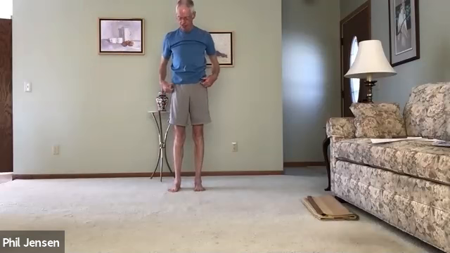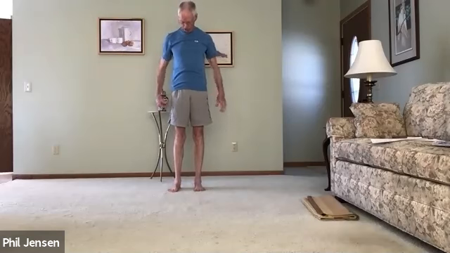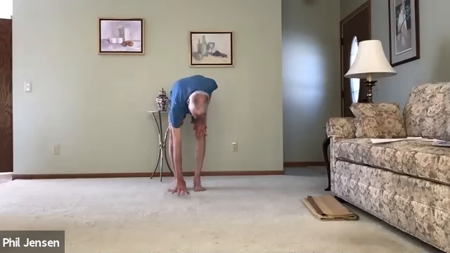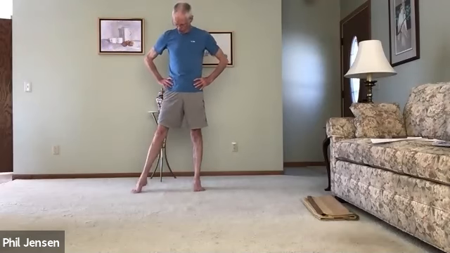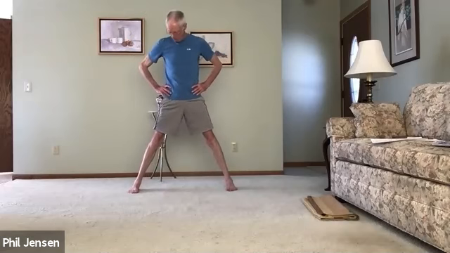Arms to the side. So if you have that yoga block or couch pillow, something, putting it on the floor in front of you, taking a wide stride with toes more or less pointed straight forward this time.